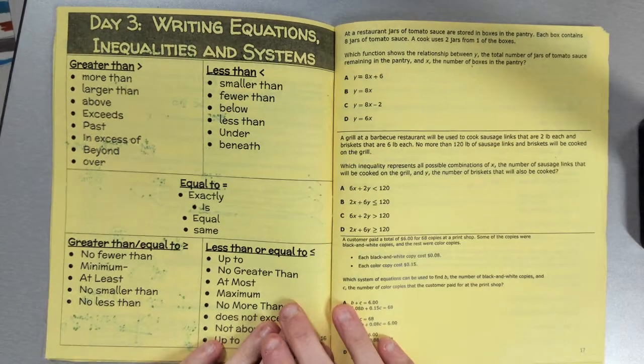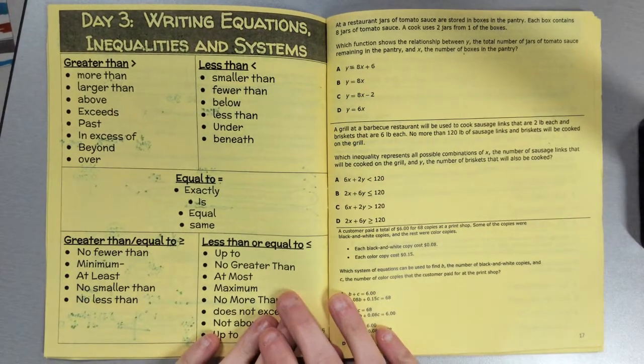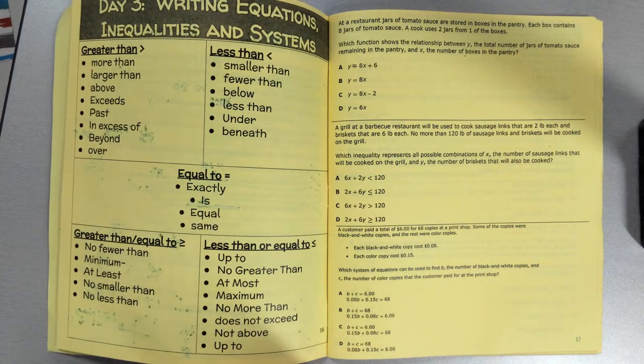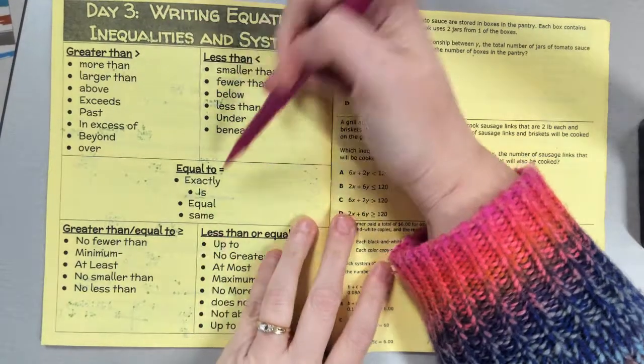Okay, day 3, we're ready for writing equations, inequalities, and systems. Now, remember, the tricky part of writing equations, inequalities, and systems is that we have to know this vocabulary.